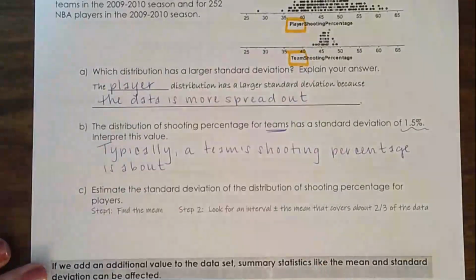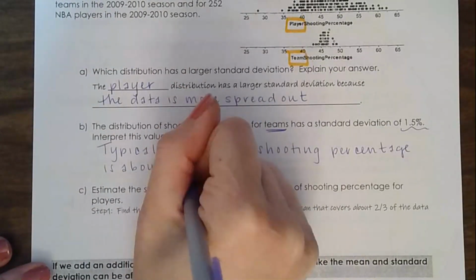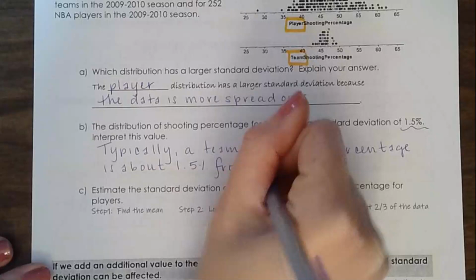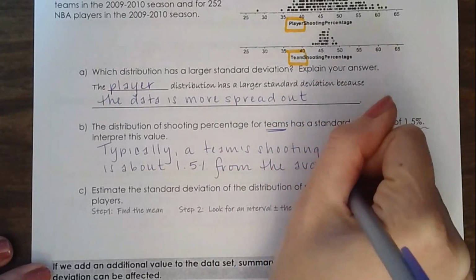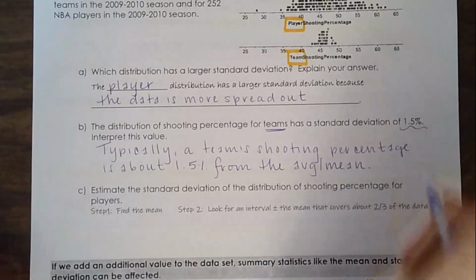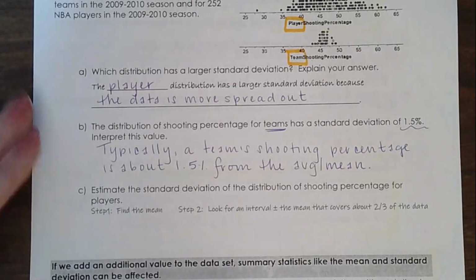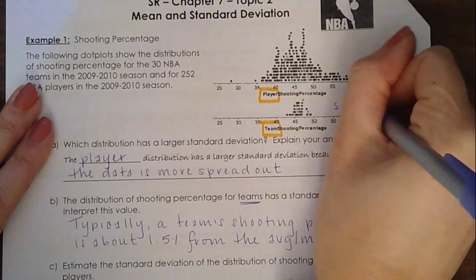Another word for average is mean, so you could put either one. And they're talking about the average for the whole league. So they told us that the team standard deviation is about 1.5%.